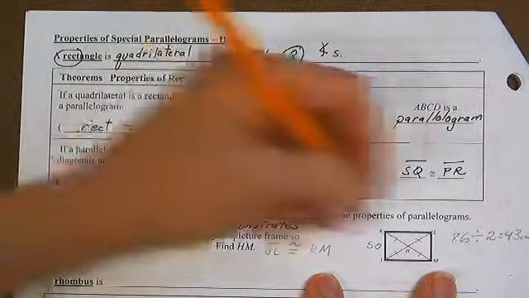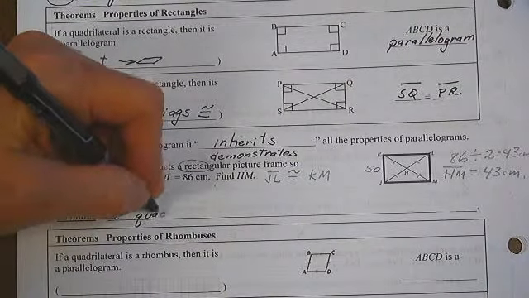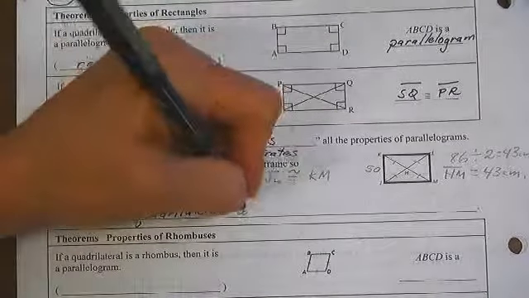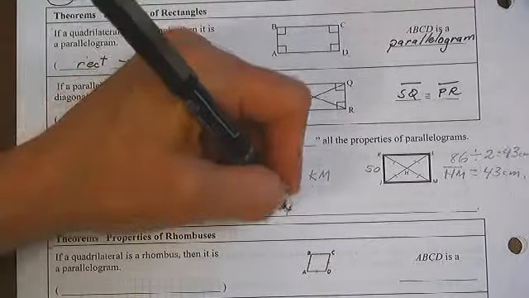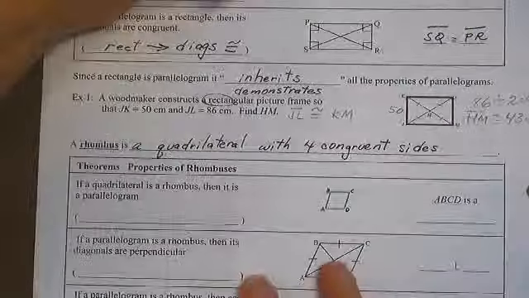Okay, what is a rhombus? A rhombus is a quadrilateral with 4 congruent sides. Here are our theorems. If a quadrilateral is a rhombus, then it is also a parallelogram.